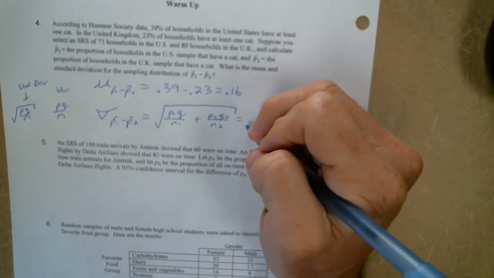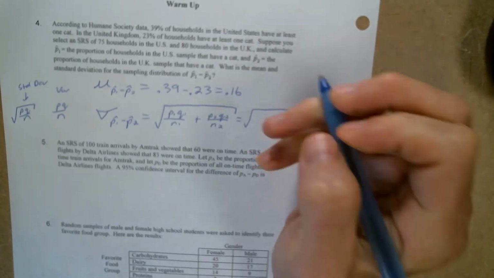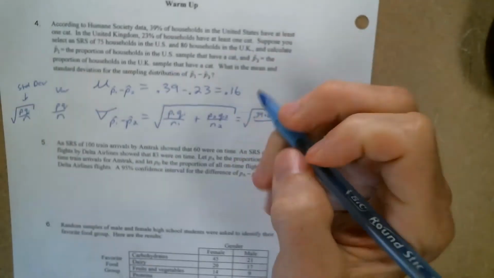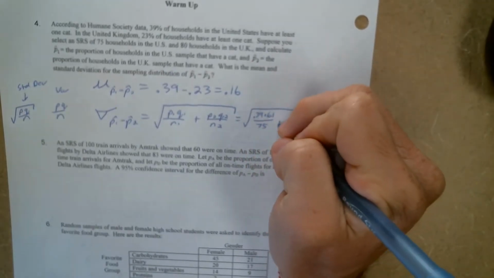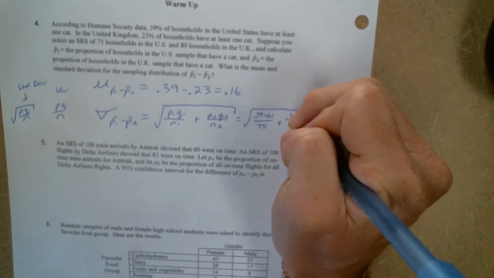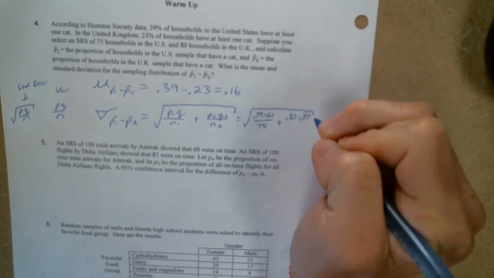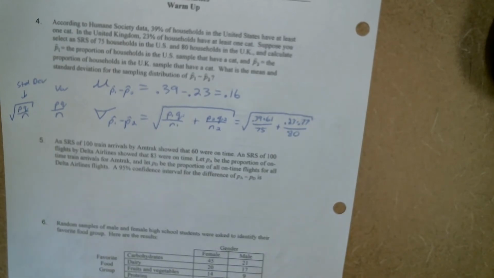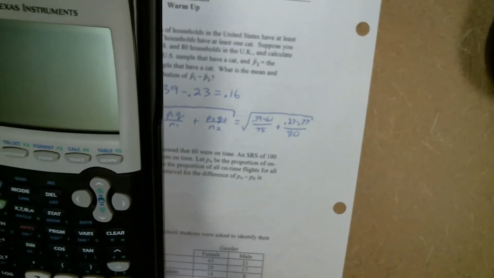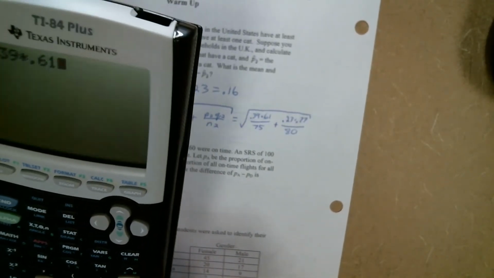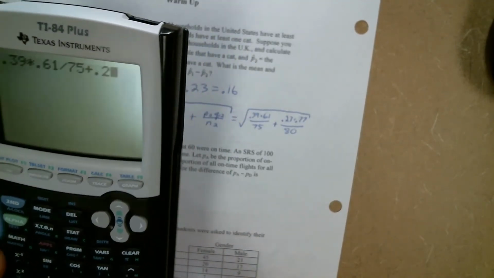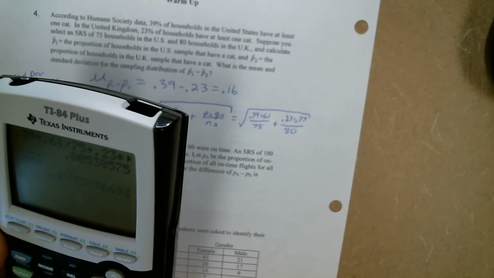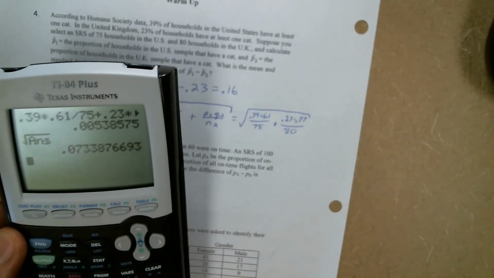It's a little uglier with all the percentages and decimals here. So this works out to be, let's see, 0.39 times 0.61. And then for the US, our sample size was 75 plus 0.23 times 0.77. And then for the UK, the sample size was 80. All right. And then once you've got that set up, then it's just a matter of typing it into your calculator and working it out. So 0.39 times 0.61 divided by 75 plus 0.23 times 0.77 divided by 80. And then I have to take the square root of that. And I end up with 0.0734, we'll say.